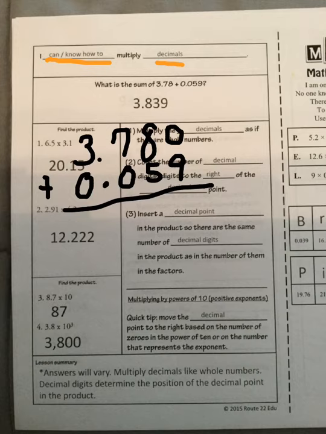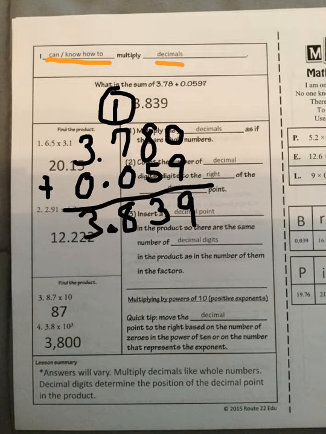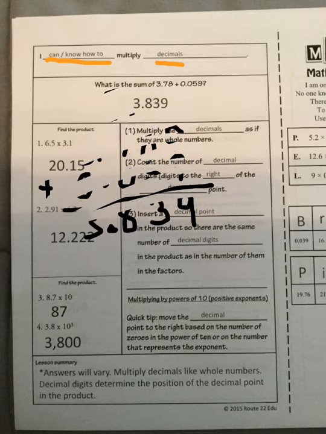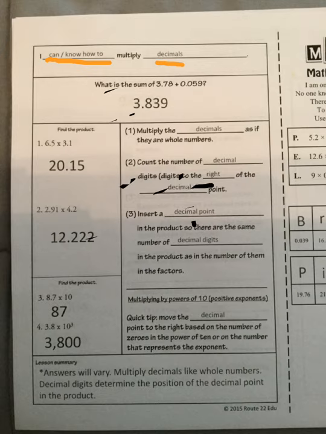0 plus 9 is 9. 8 plus 5 is 13. I'm going to carry my 1 and circle it. 7 plus 1 is 8. I put my decimal in, and 3 plus 0 is 3. So I ended up with 3 839 thousandths. We are correct. We did do that one correctly. Make sure if you're adding decimals that you always line them up.